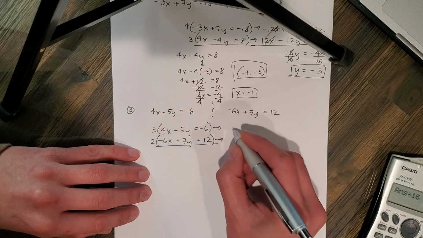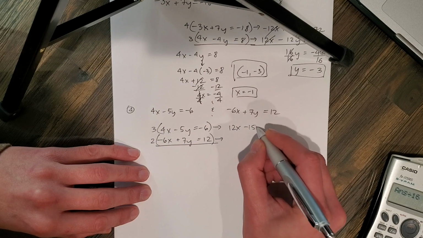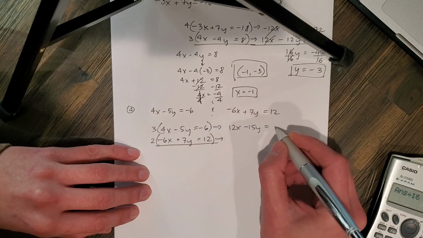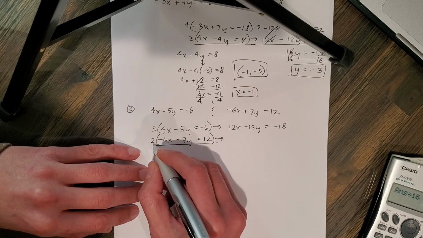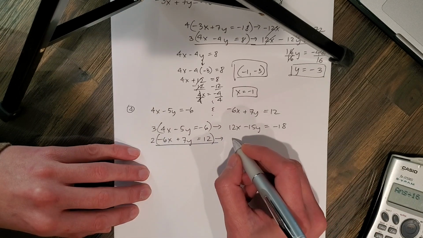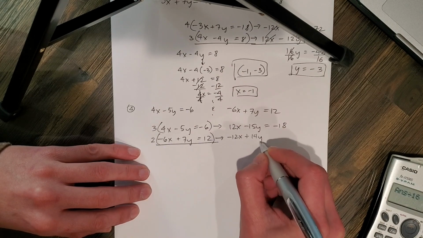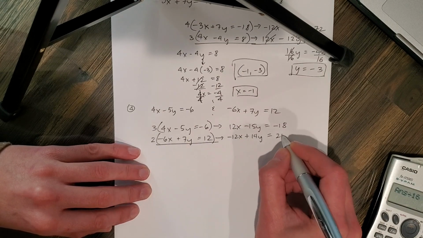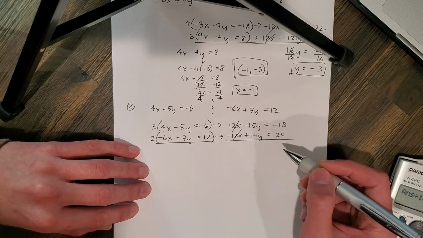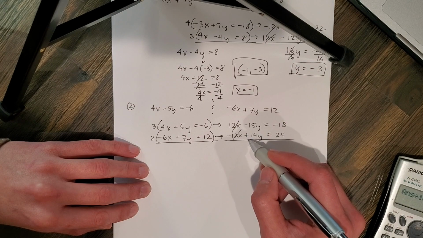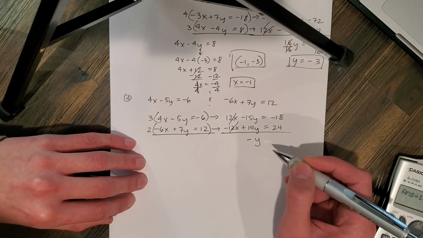3 times 4x is 12x. 3 times negative 5 is negative 15y. And then 3 times negative 6 is going to be negative 18. And then here we have 2 times negative 6 is negative 12x plus 14y equals 24. Since they're opposites, I can cancel them. Notice here negative 15y and positive 14y, that's going to be a negative 1y. I'll just write negative y.